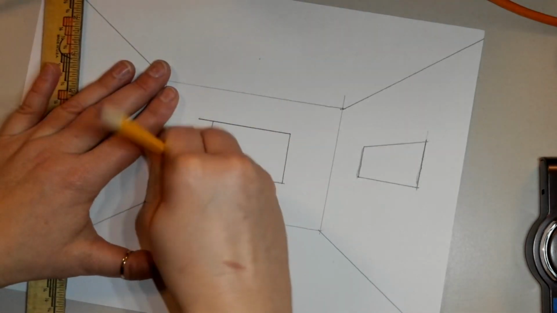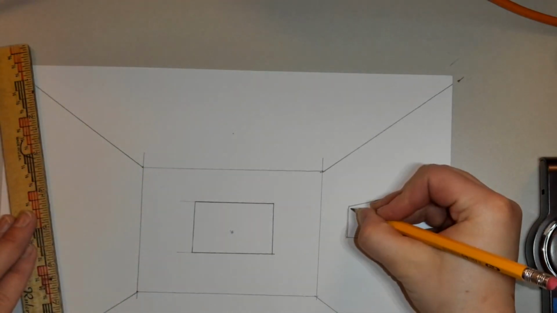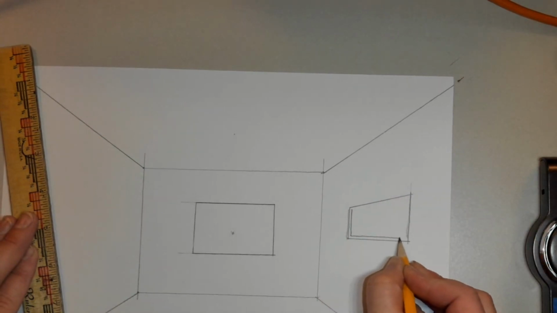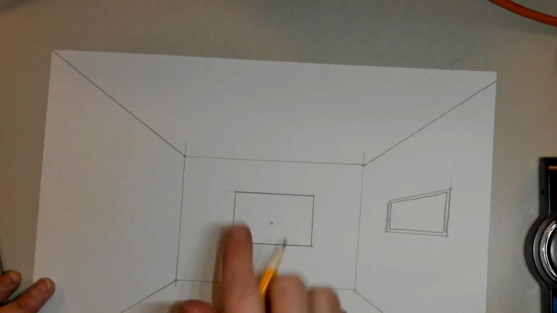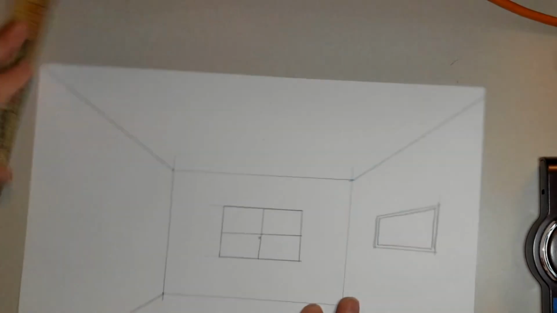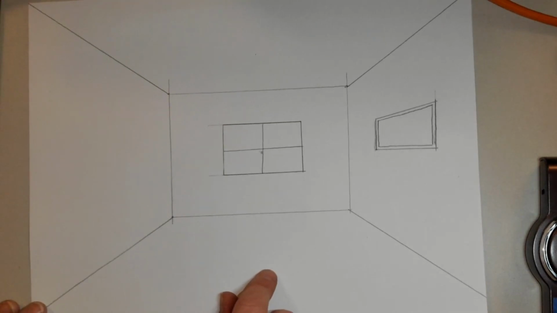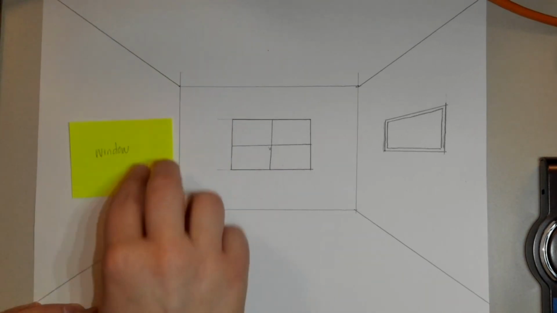Now we're drawing something that we're looking at straight on. So this is our window. When you're looking at something straight, it's going to be a rectangle or whatever shape it is. It's not going to be using that vanishing point. So you don't have to worry about the vanishing point for something that's on that back wall, because we're looking at it directly, especially 2D objects.